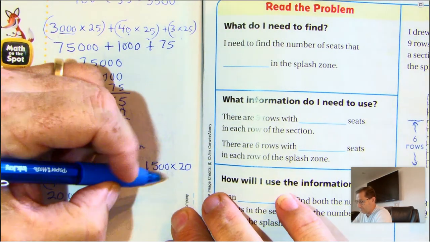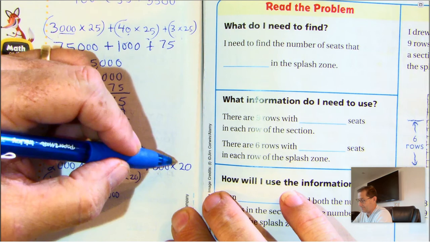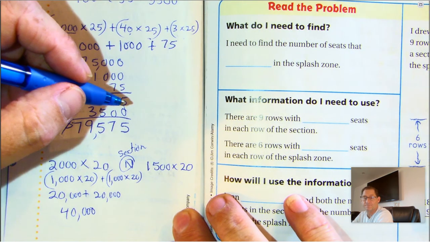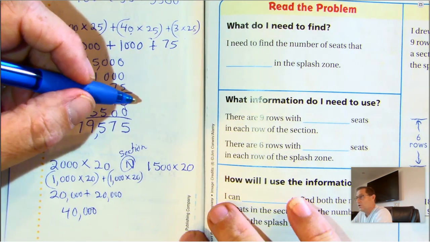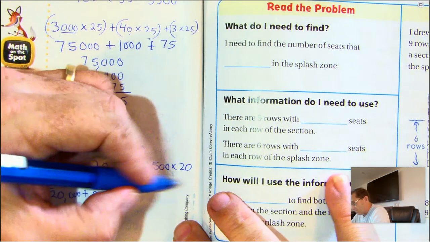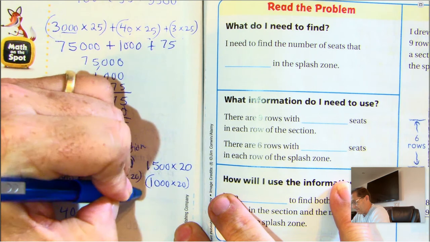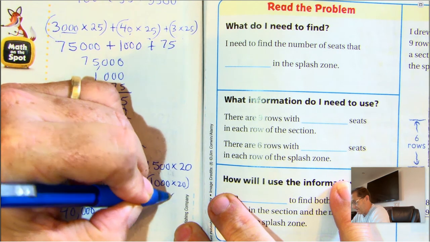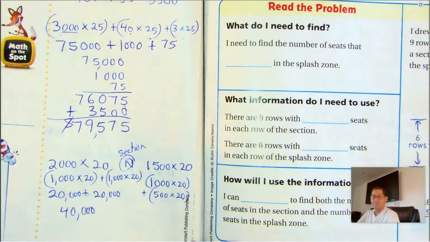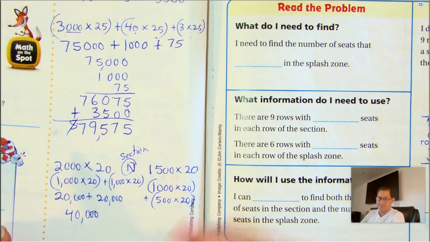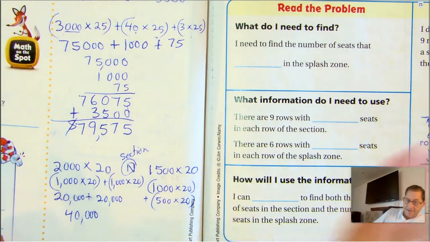Our second problem, 1,500 times 20. So we can break that up into 1,000 times 20 plus 500 times 20. I just wrote them underneath each other. It's the same process as going side by side.